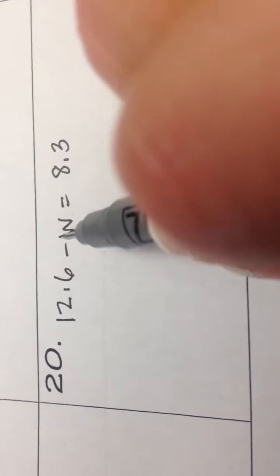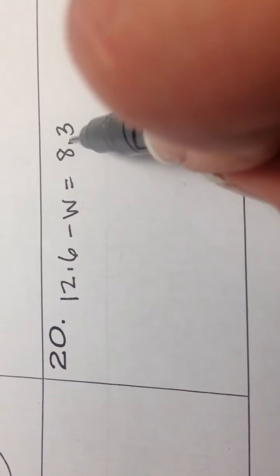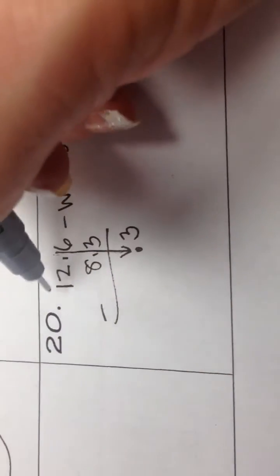12.6 minus something is 8.3. So how do I find that something? I can just subtract 8.3 from 12.6, right? So I'm going to put 8.3. Subtract it. 6 minus 3 is 3. Get my decimal place right in line, right? Stays in line. And what's 12 minus 8?